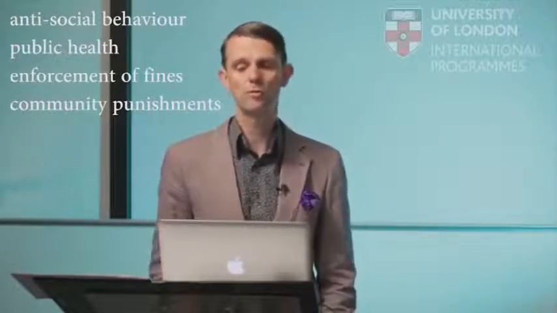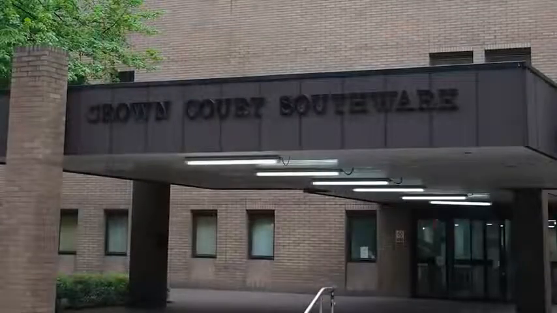Magistrates' courts. Magistrates' courts are a key part of the criminal justice system, and the majority of criminal cases are completed in this court. In addition, magistrates' courts can deal with some civil cases, for instance, antisocial behaviour, public health, and they're also responsible for the enforcement of fines and community punishments. Whereas cases requiring a penalty greater than the magistrate's sentencing power will be sent to the Crown Courts. There's a relationship between the Magistrates' Court and the Crown Court.